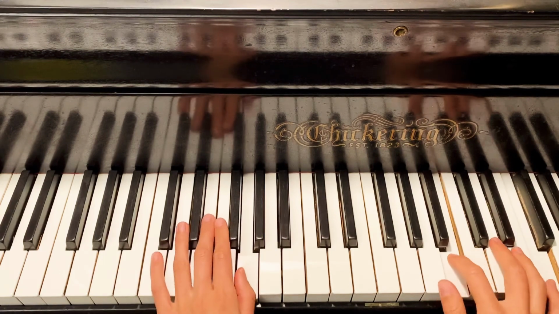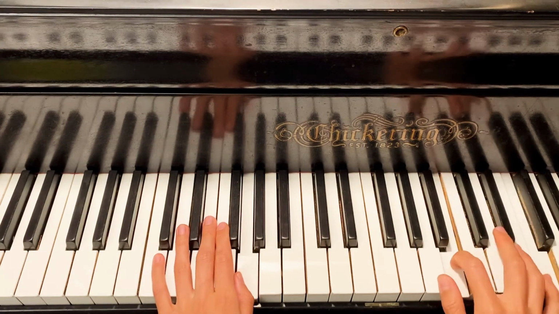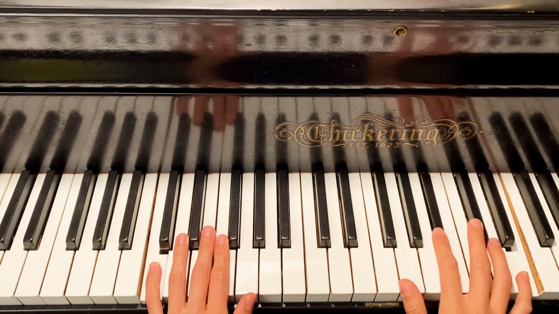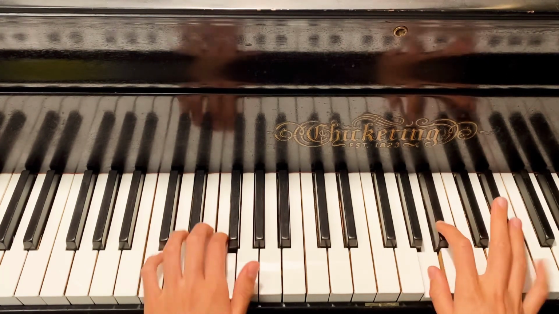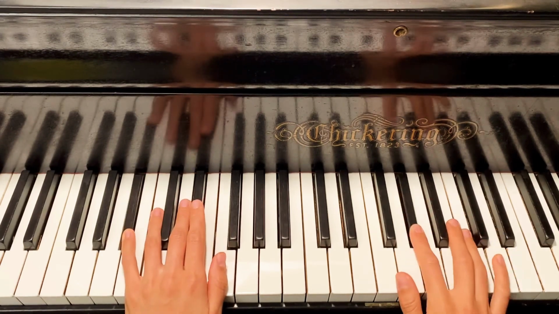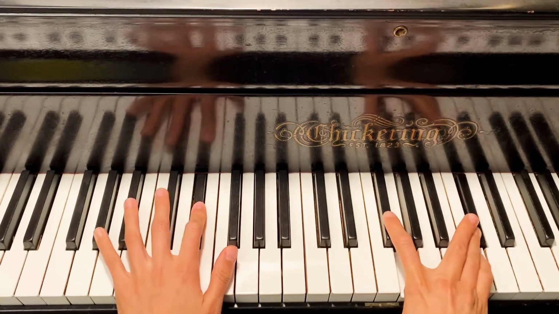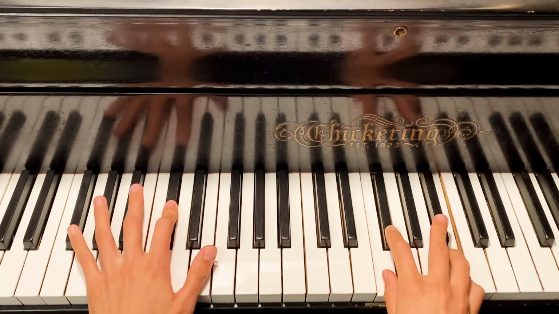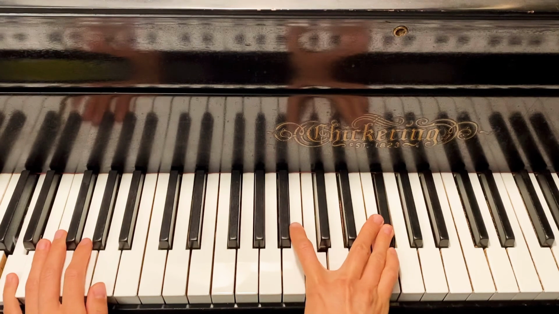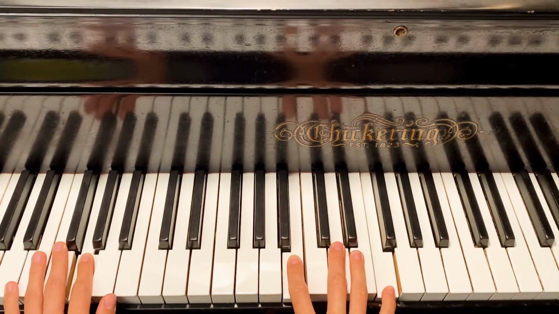So this time your 3rd's on the bottom, your 7th is on top, going down to C7, so the 7th's on the bottom, now your 3rd's on top, 3rd's on the bottom, 7th's on top, 7th on the bottom, 3rd on top, and you keep going until you end up in the same spot, an octave below, and then you can cadence from there.